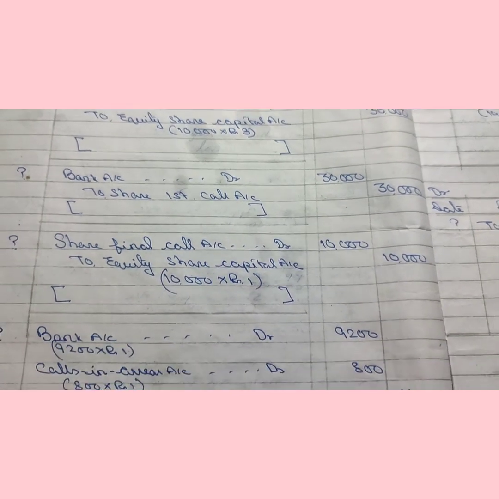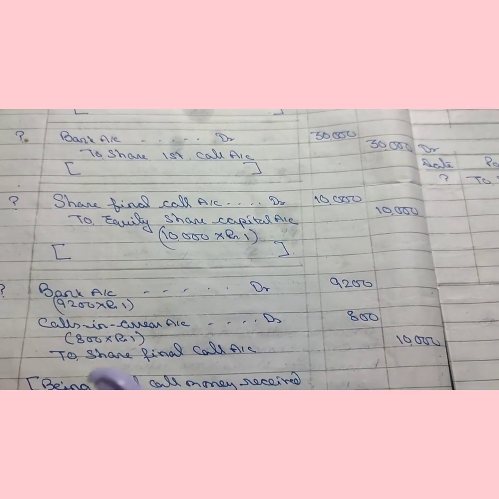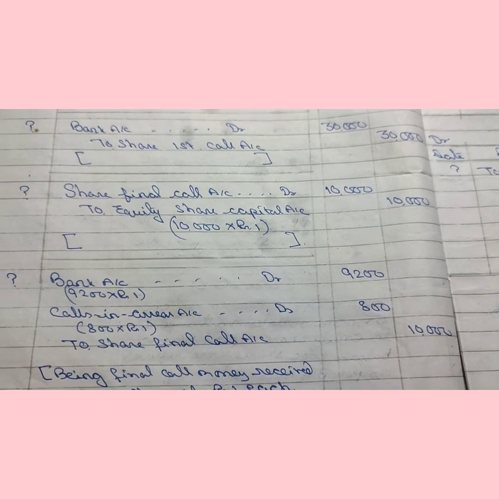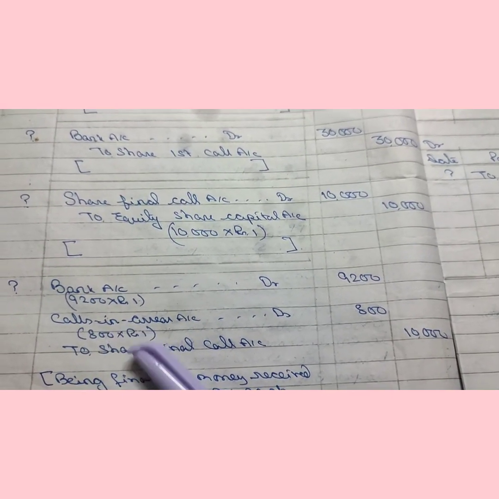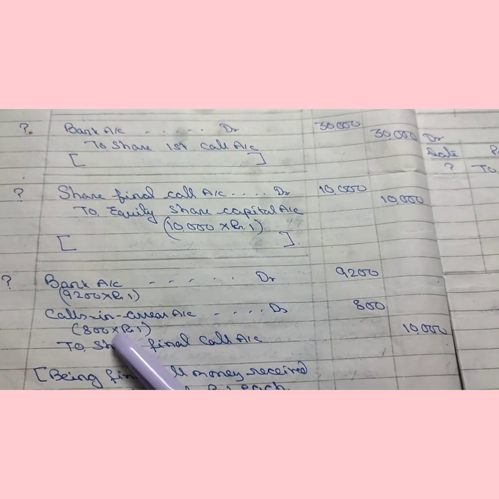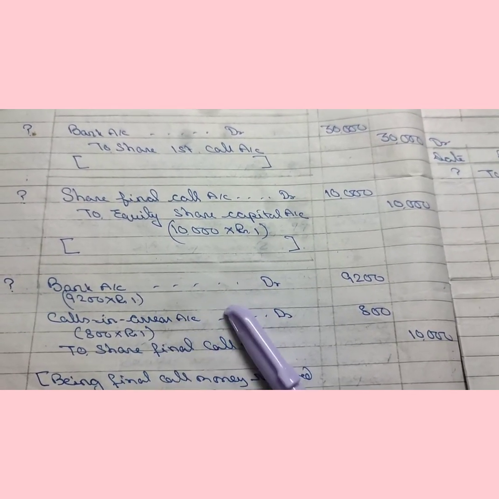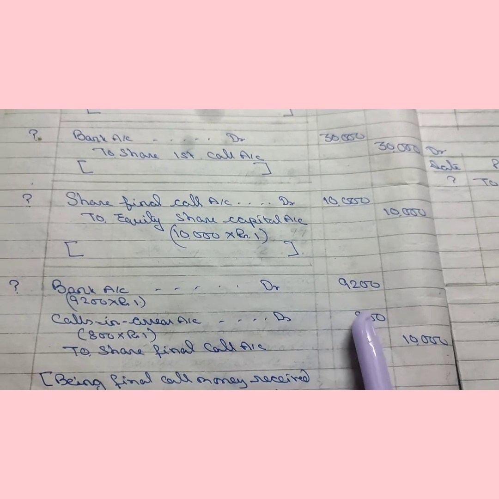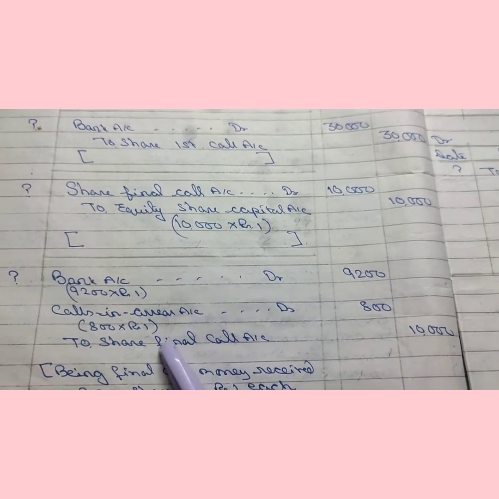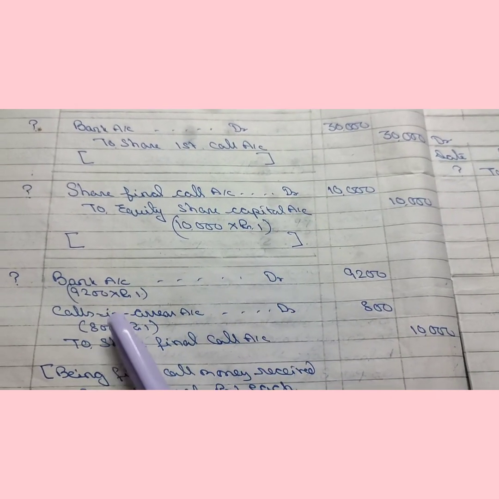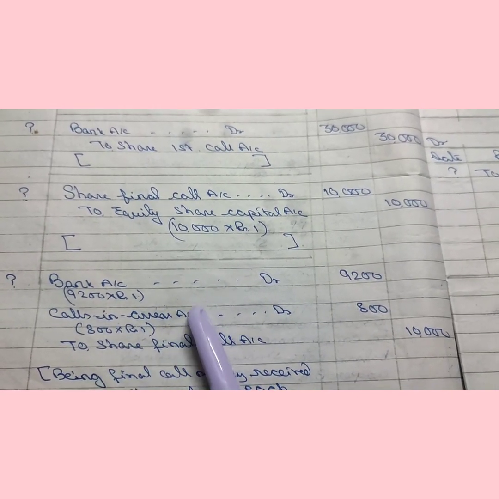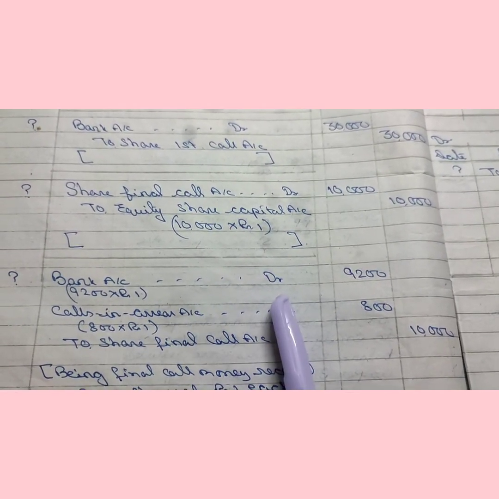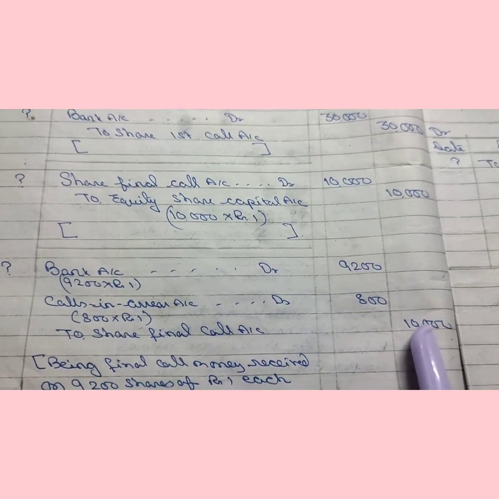And when the company received the money, here in the question it is given that one shareholder holding 800 shares has failed to pay the final call money. So the entry will be bank account debit, calls in arrear account debit, because there is a loss and that loss should be transferred to calls in arrear account, to share final call account.